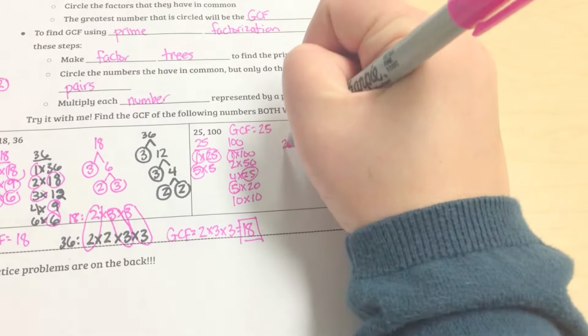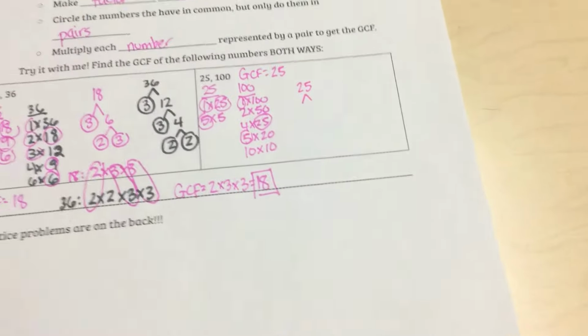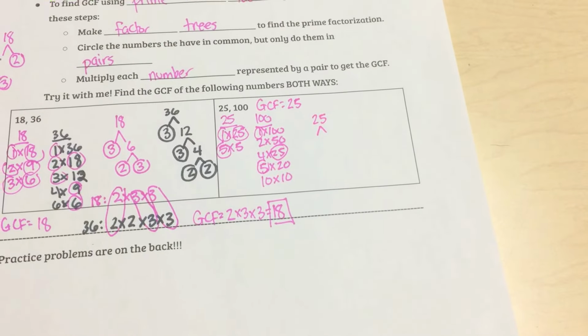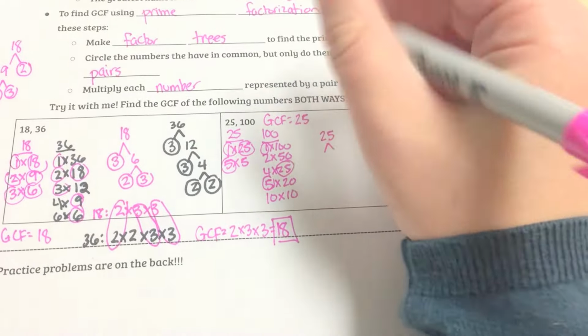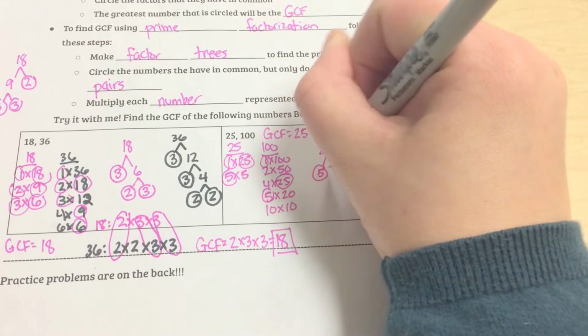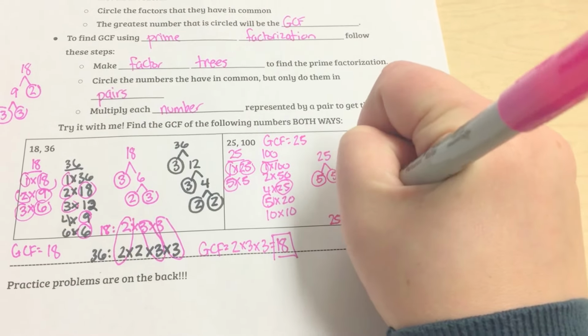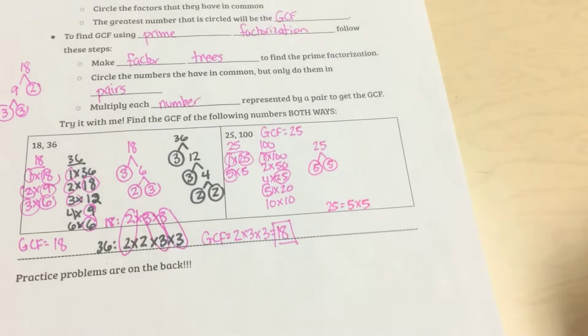Okay, factor tree for 25, there's only one way I can do it. I don't want to start off with 1 times 25 because it's not going to help me out at all. That's one trick I did not tell you. So I'm going to start off with the only other thing I can use, which is 5 times 5. And both of those are prime. So I know to get 25, I have 5 times 5.